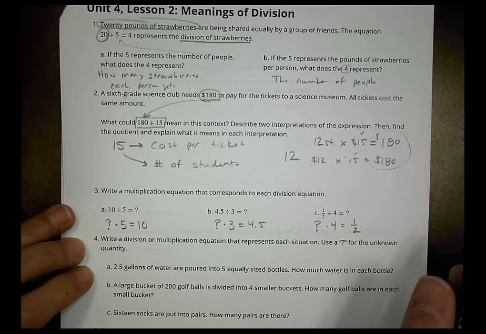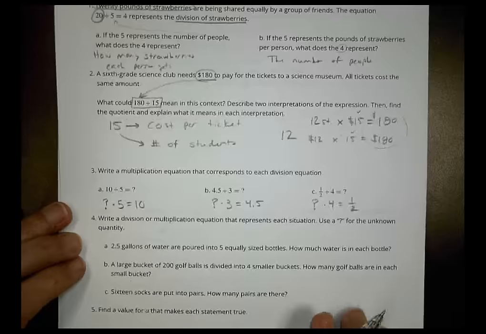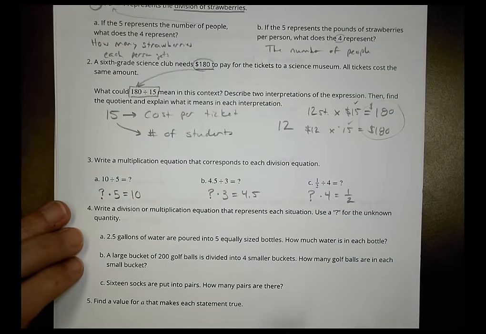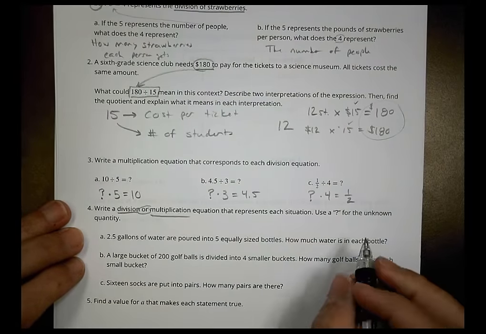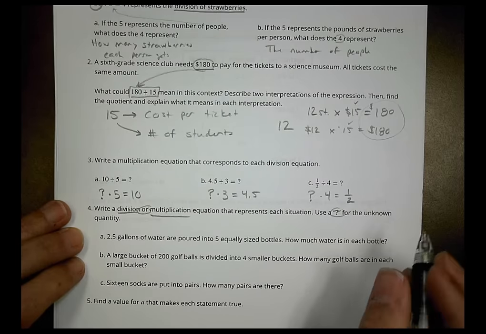All right, and then that's what we could do. You don't have to solve it that I'm aware of, but you could solve if you chose to, and that's just fine. Number 4, write a division or multiplication equation that represents each situation. Use question mark for the unknown quantity.